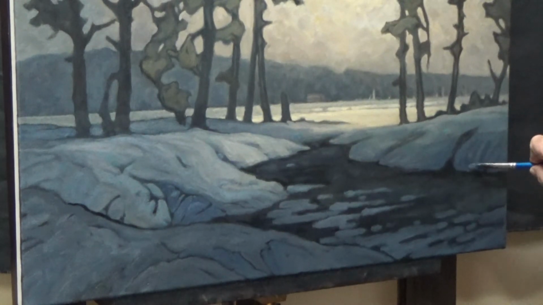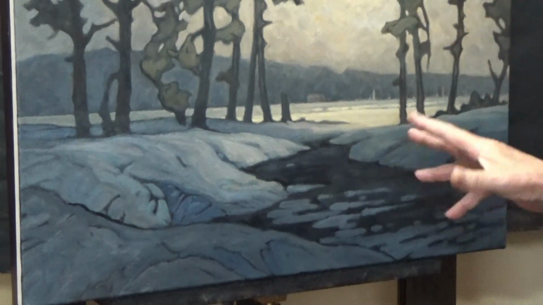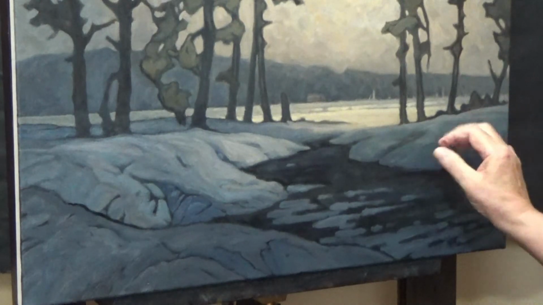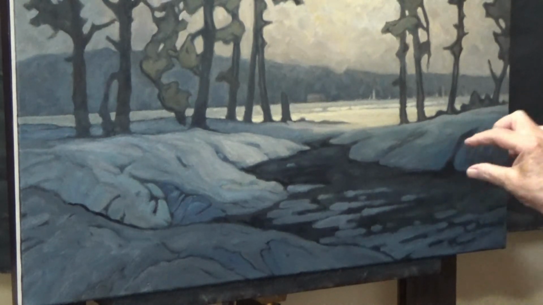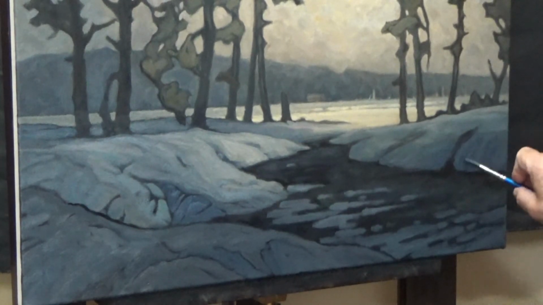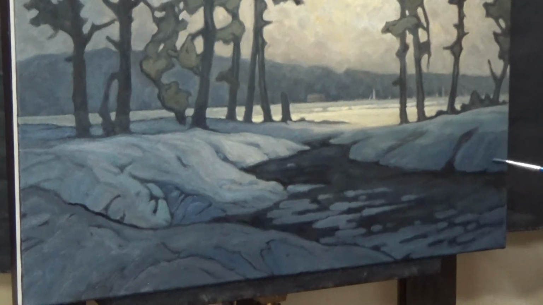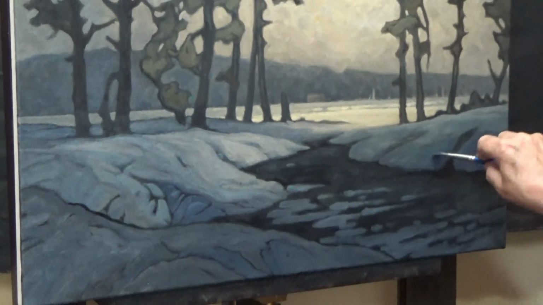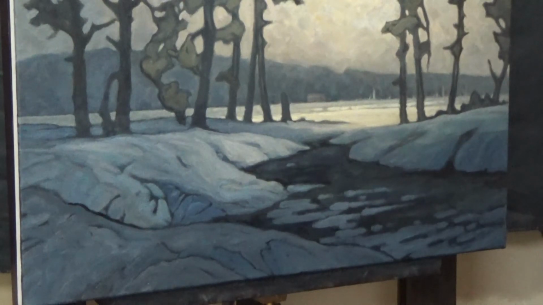dark lines in here. There really isn't any even indirect light hitting this, maybe some ambient light, but right along here, certainly on this edge, there's very little light, so I'm going to keep that dark. Lay that in first. Okay, I think that's enough of that.